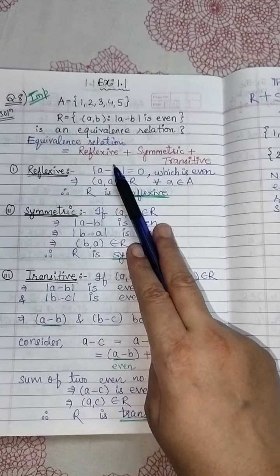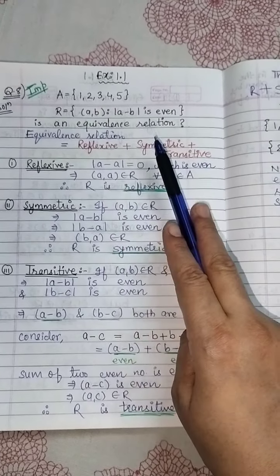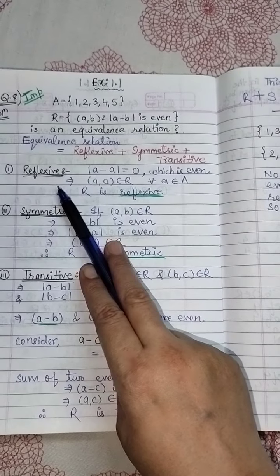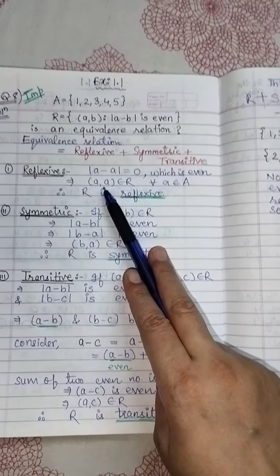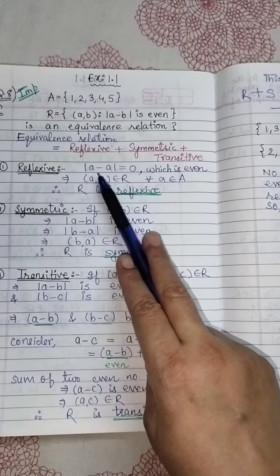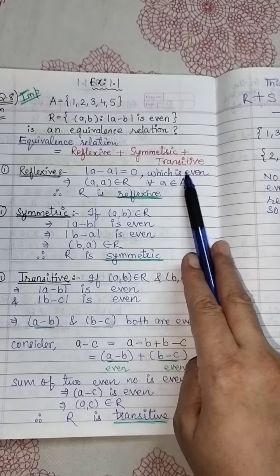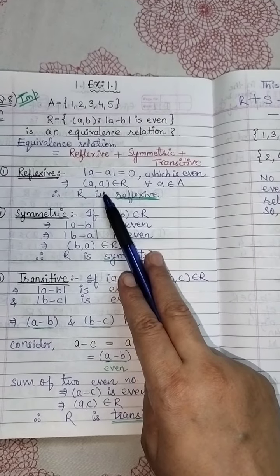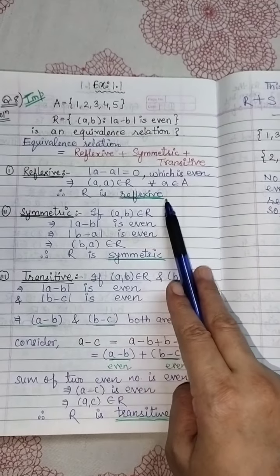Okay. Now in order to show that a relation is equivalence, you have to prove that it is reflexive, symmetric as well as transitive. So first we will prove it is reflexive. For this, you have to take the same number A. So consider A minus A. A minus A will always give you 0, and 0 is an even number. So it is true for each and every A. So we can write that (A, A) belongs to R for each and every A that belongs to capital A, and hence it is reflexive.